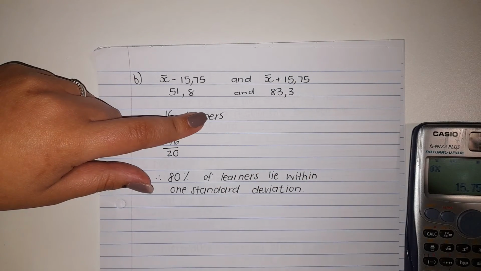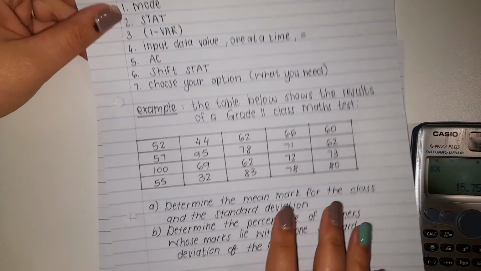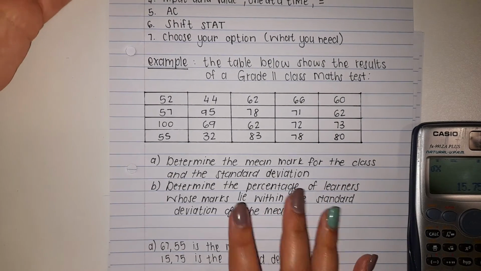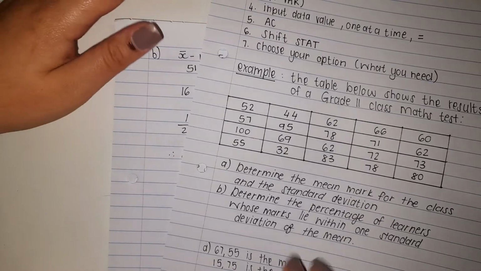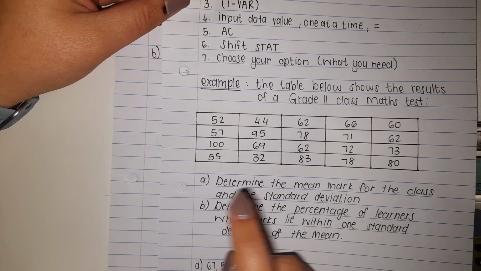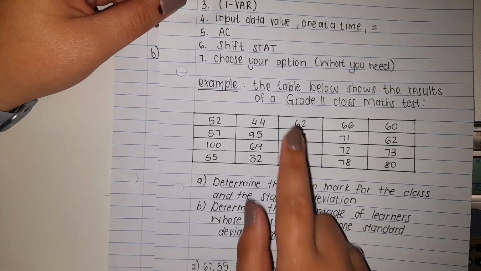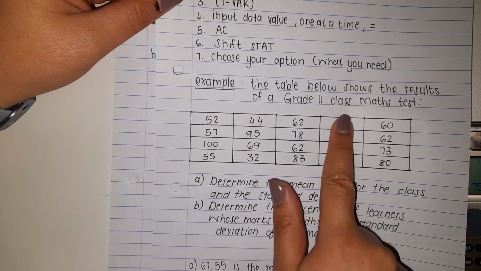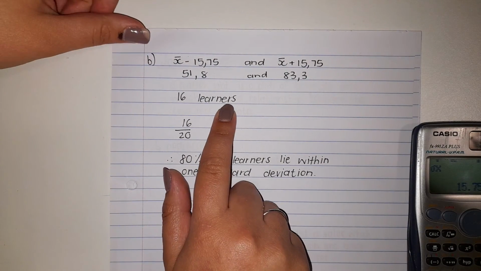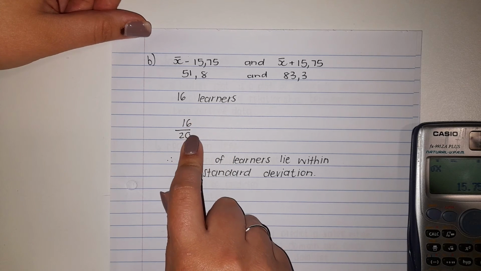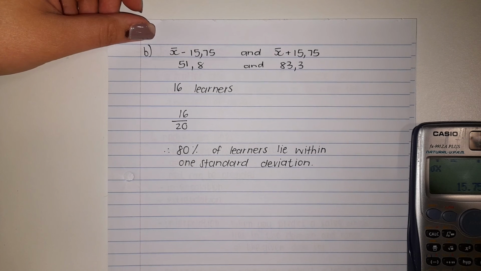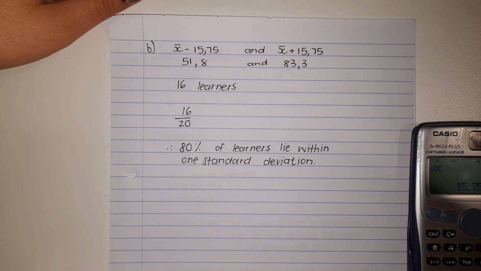Now to see how many learners lie between those two, I need to go count. So here I have one learner that lies between it, 82, then here's one, there's one, here are some. In total, we have 16 learners, but that's not the question. The question is percentage. So it's 16 out of 20 learners that lie between that, and that gives us 80% of the learners lying within one standard deviation.